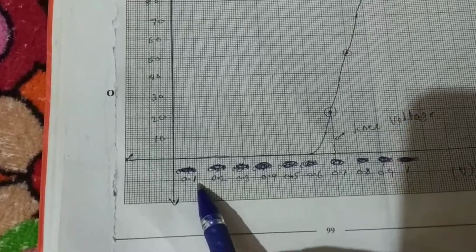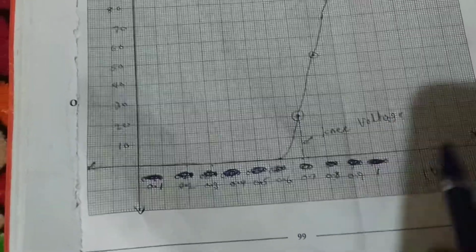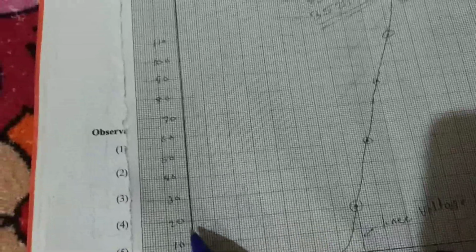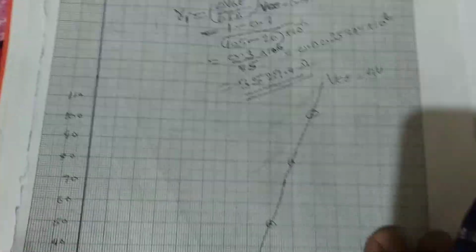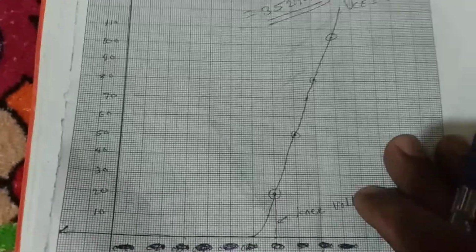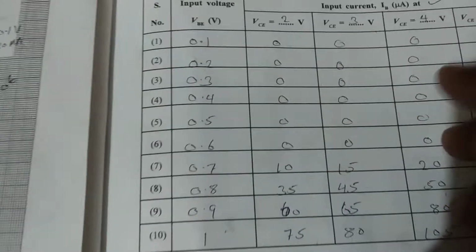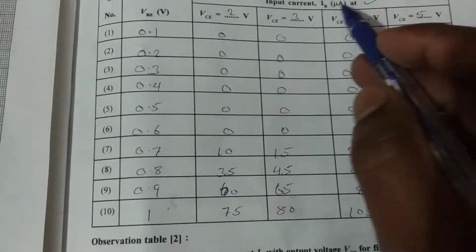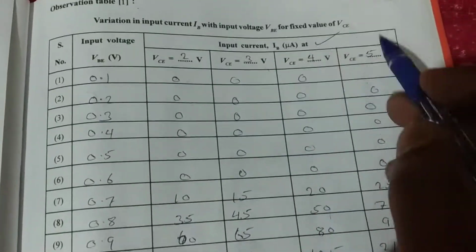1 centimeter is 0.1. So 0.1, 0.2, 0.3, 0.4, 0.5, 0.6, 0.7, 0.8, 0.9, 1. Similarly, y-axis 1 centimeter is 10: 10, 20, 30, 40, 50 till 110. Here I am marking the values of VBE versus IB. So only one graph. We know 4 sets of IBs are there: first set, second, third, fourth. So what will we do?